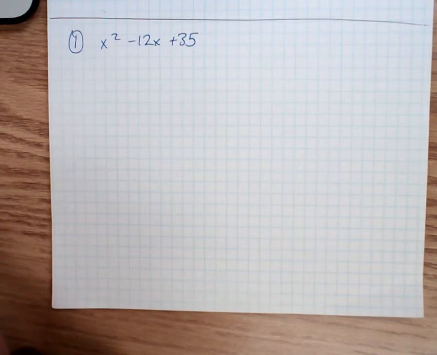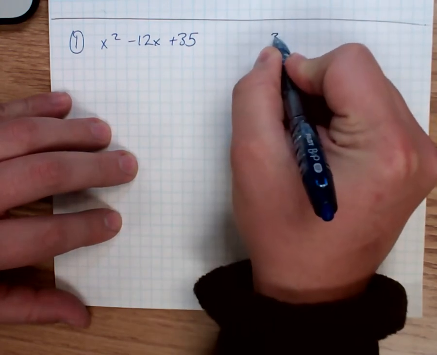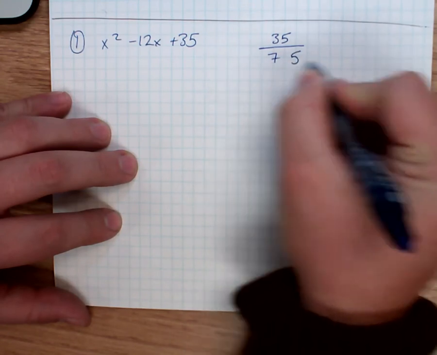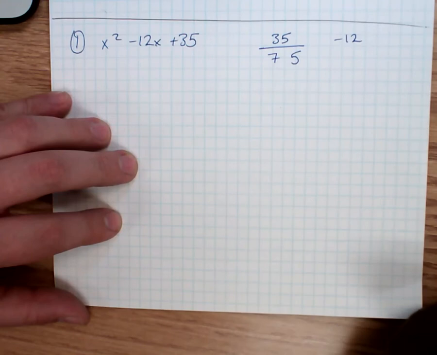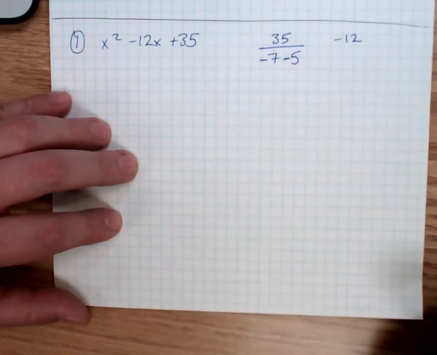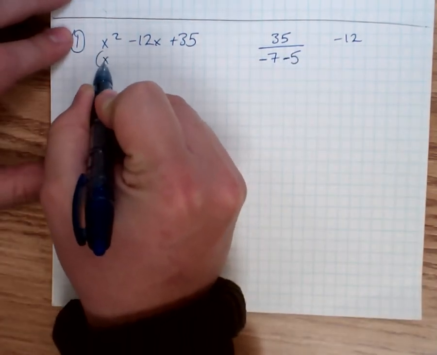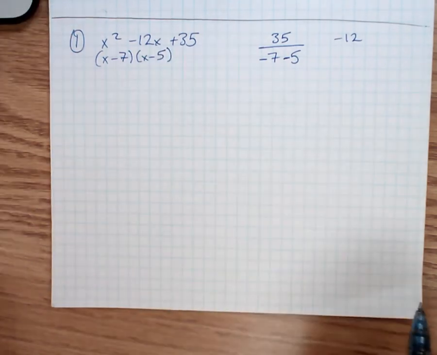You should look at this again and see that this is very factorable. So you think what multiplies to give you 35, which is pretty much just 7 and 5, and it has to combine to give you negative 12. So that would be negative 7 and negative 5. And negative 7 times negative 5 still does give you positive 35. So I have x minus 7, x minus 5.